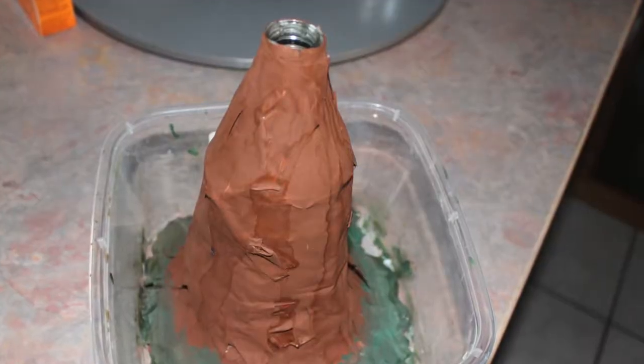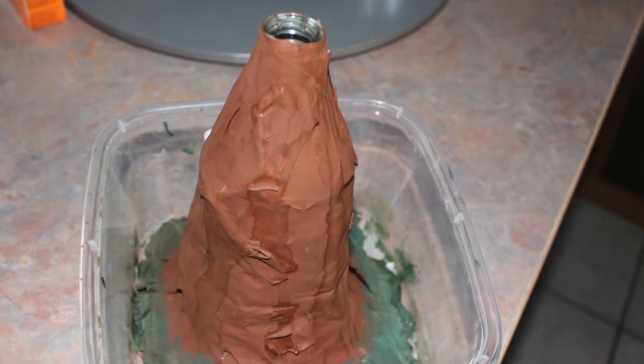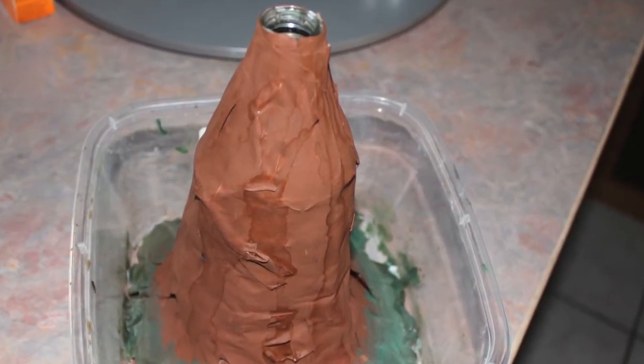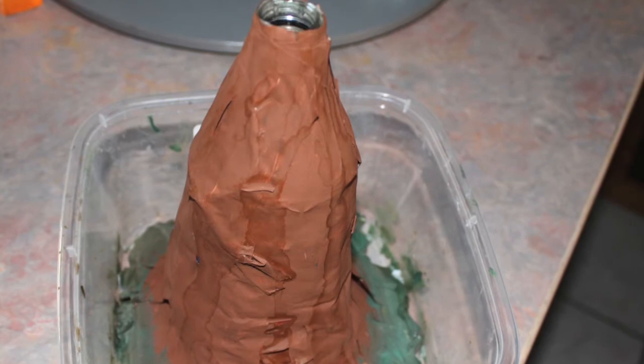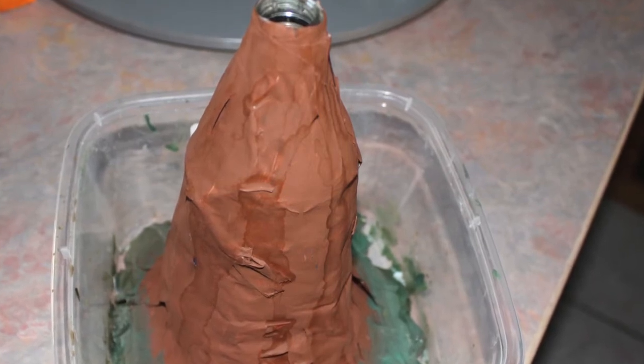What was supposed to happen was when you put the Mentos in the Coke, it creates a process called nucleation, where the carbon dioxide in the soda is attracted to the Mentos. This creates so much pressure that the soda goes flying.